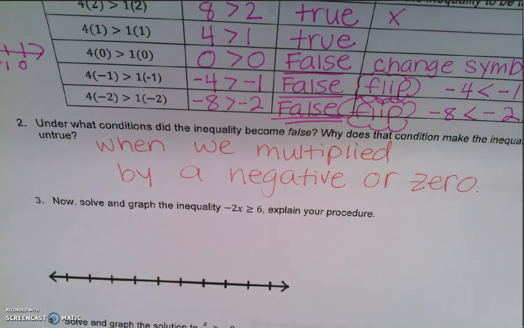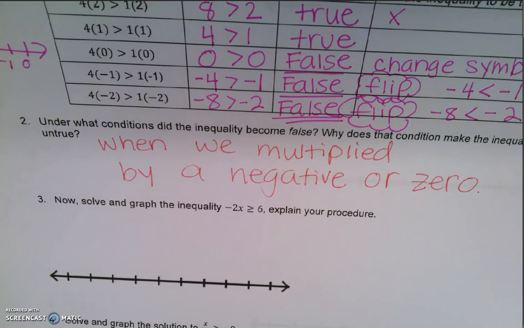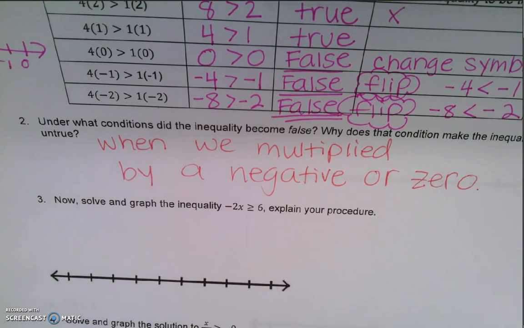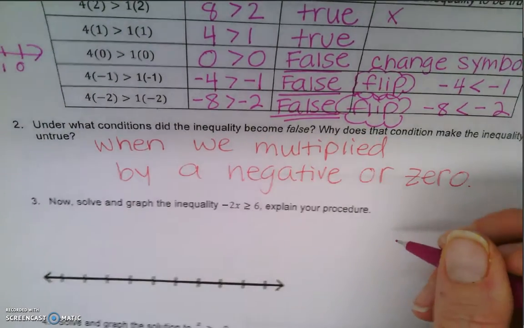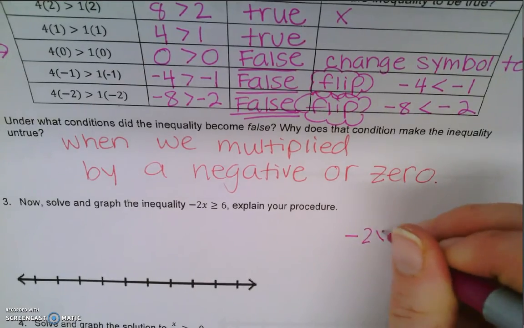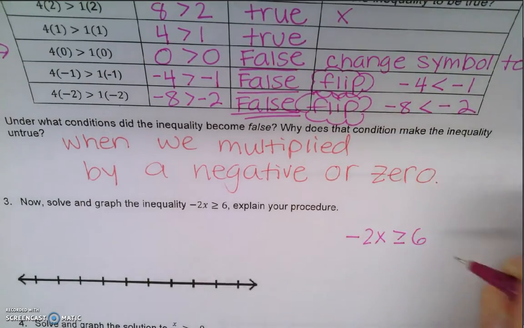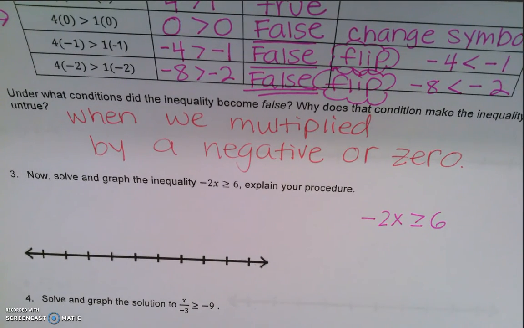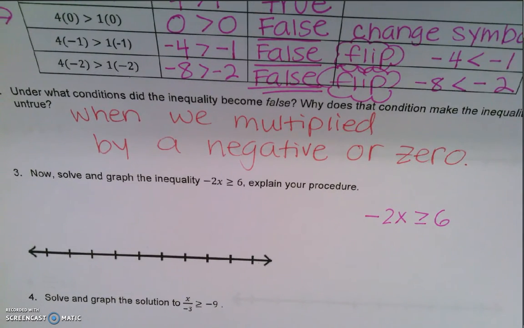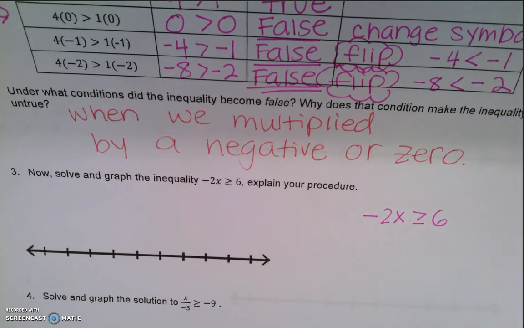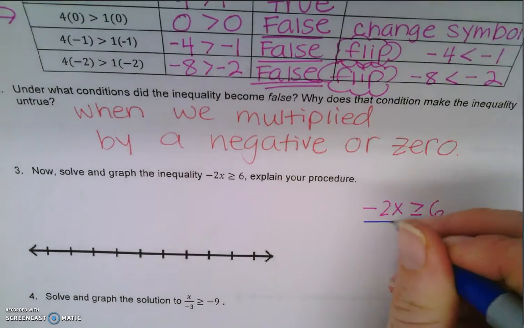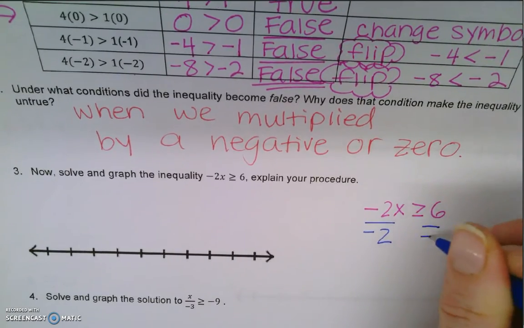So now we're going to solve and graph the inequality -2x is greater than or equal to 6, and we're going to explain our procedure as we go. Let's rewrite our problem over here. -2x is greater than or equal to 6. Our first step to isolate our variable is to undo multiplication with the multiplicative inverse. So we're going to multiply both sides by -1/2, or you could think about this as dividing both sides by -2.